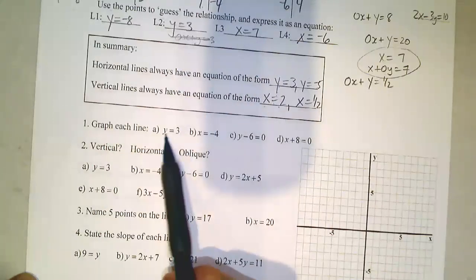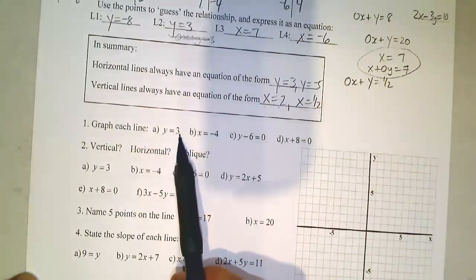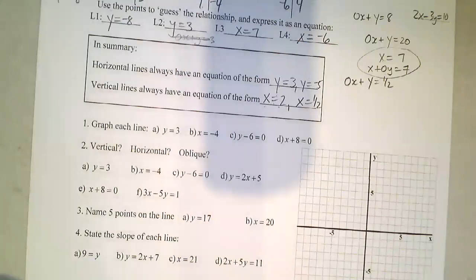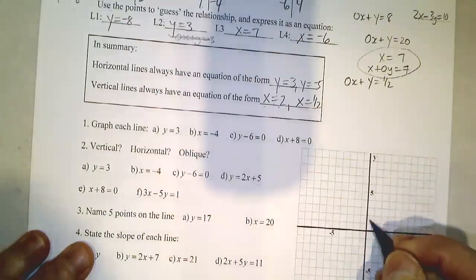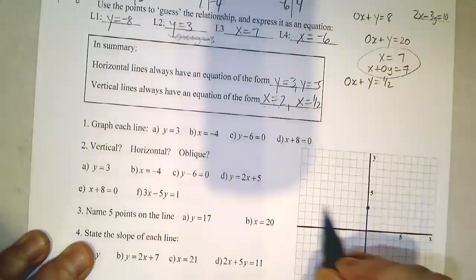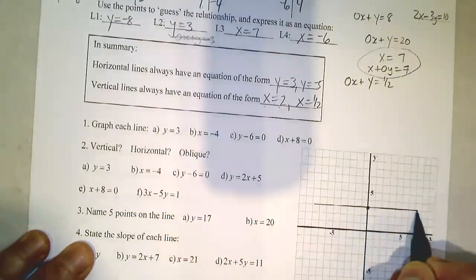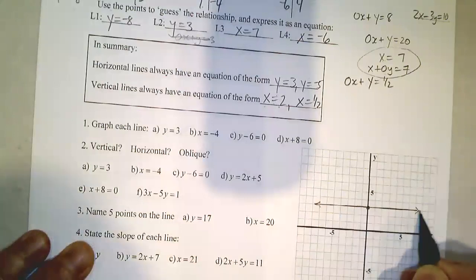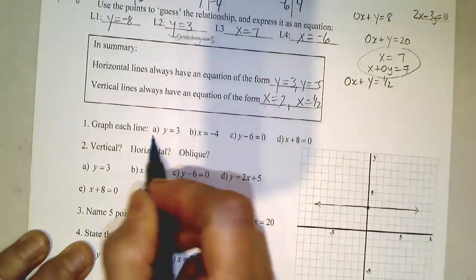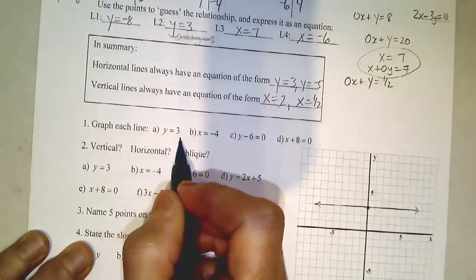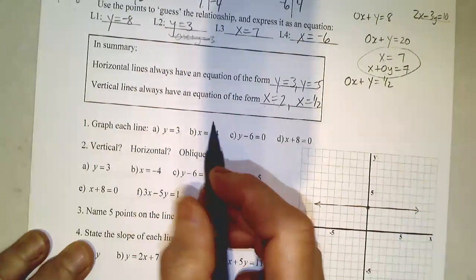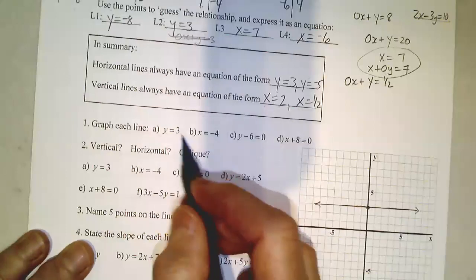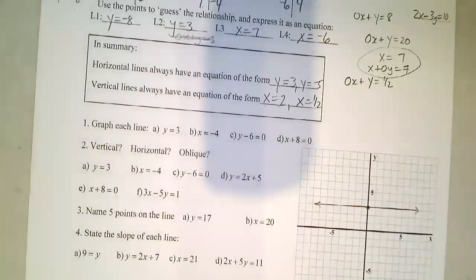It says graph the line. What this is saying is, okay, it's missing a letter. I know it's a special case. The way I say it, oh, it has to hit the y at 3, and then it's a horizontal line. And I know it's a horizontal line because it only has one variable. This is going to be a line. It's one of the special cases. If you get confused, is it vertical? Is it horizontal?